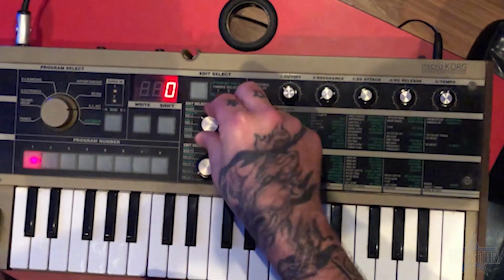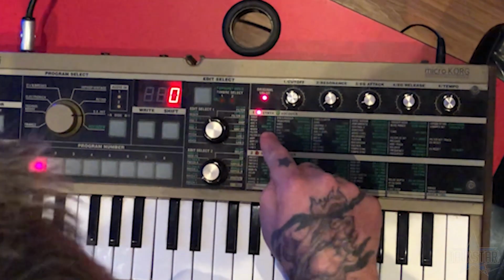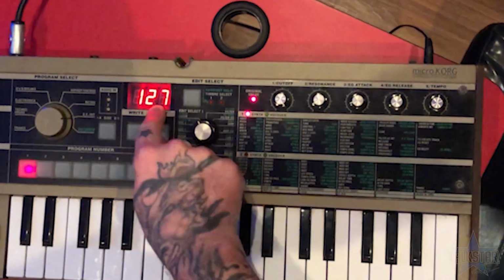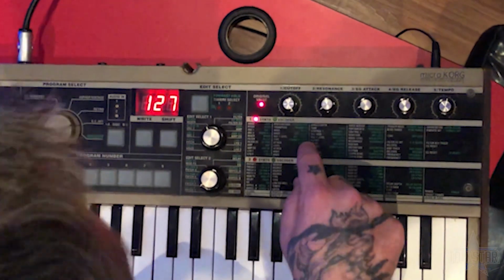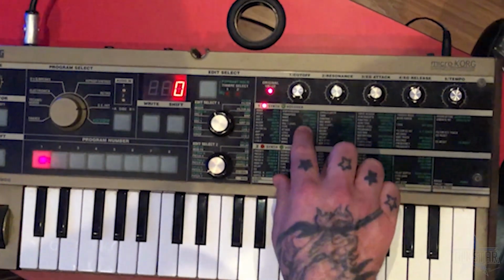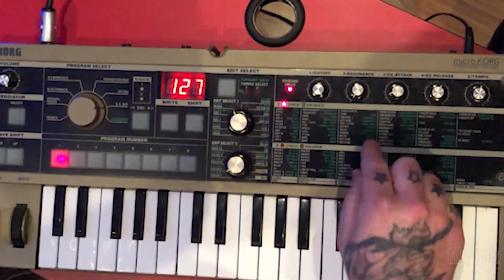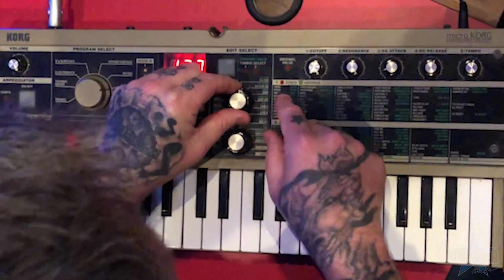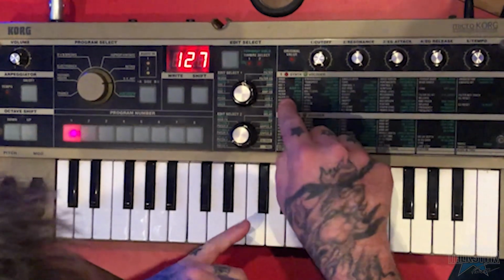Oscillator 2 we're not even using. Mixer, click up to mixer. This is all the way up to 127. That's just your output volume. Oscillator 1, just oscillator 1 level at 127. Oscillator 2, leave it down. Filter we don't need, we want all that up.